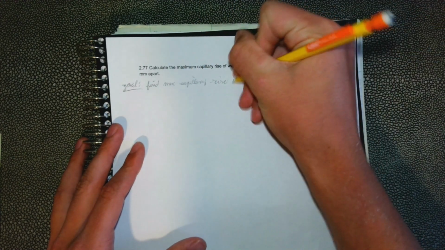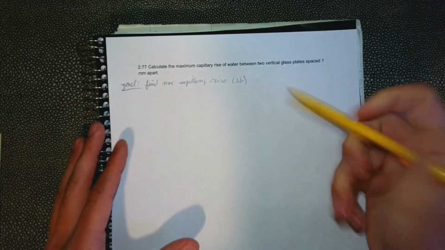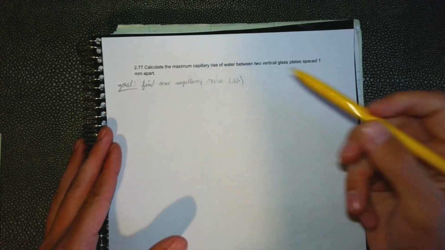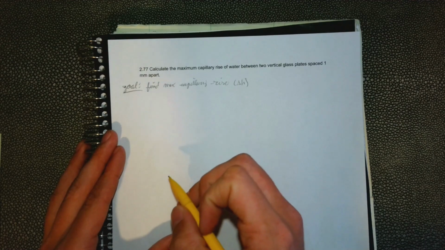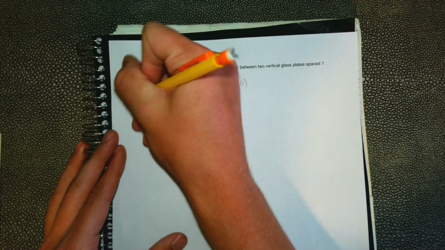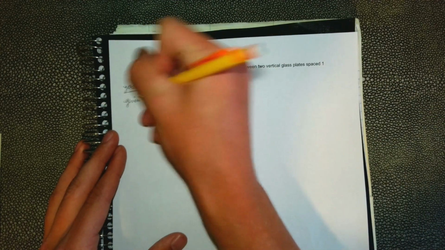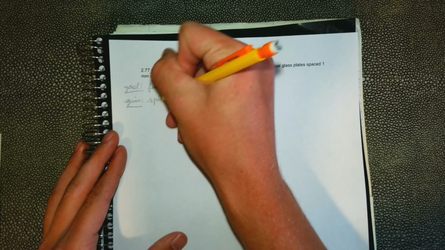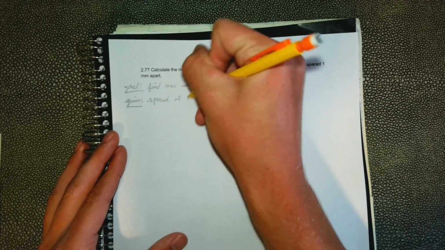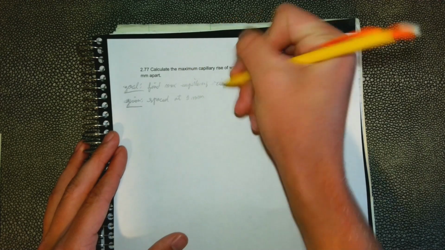We're going to make this variable the change in height. This will be how much the water will rise. And it says between two vertical plates spaced 1 millimeter apart, so that's our given.